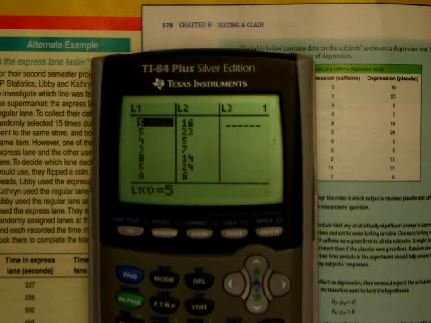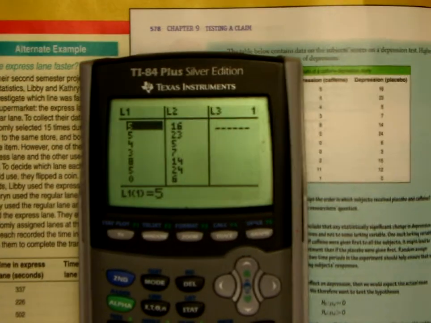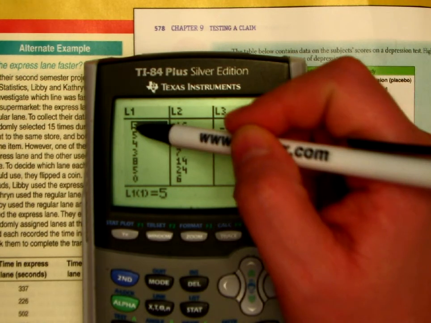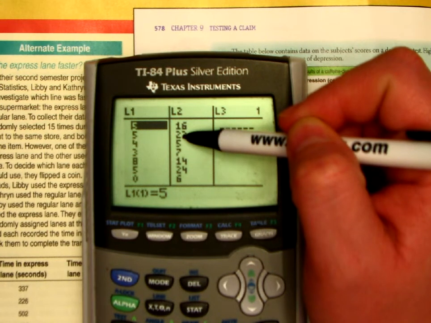So these two are the same person. You don't want to keep these separate, because this is what we call matched pairs, where each person was given both of the treatments.